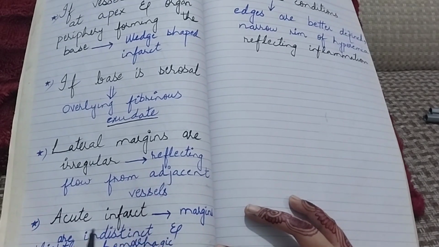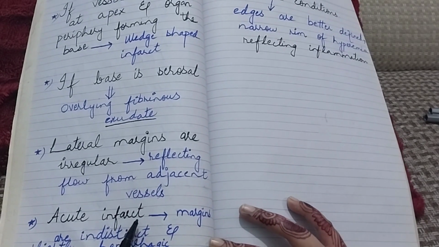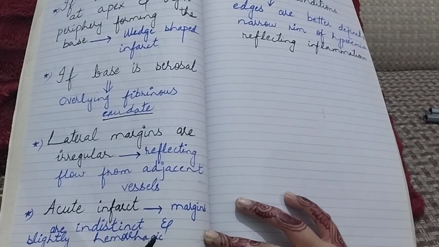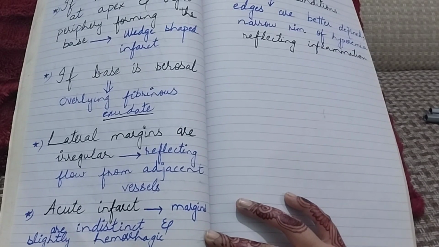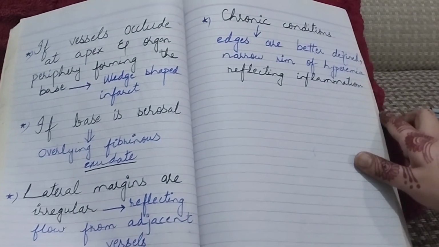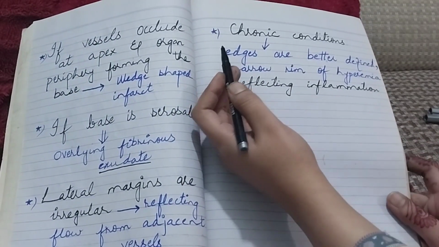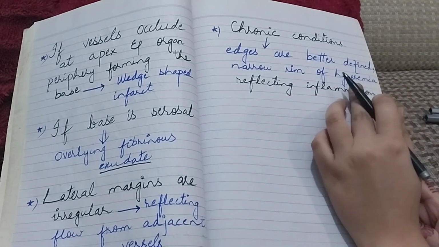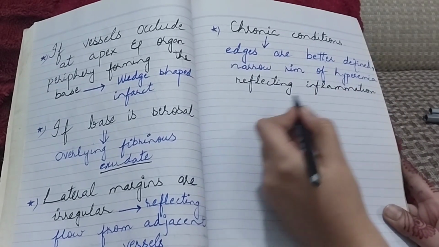In case of acute infarct, margins are typically indistinct and slightly hemorrhagic. But with the passage of time, edges become better defined by a narrow rim of hyperemia, which is reflecting inflammation. Let's see this one. It is a hemorrhagic, roughly wedge shaped pulmonary infarct, that is red infarct.